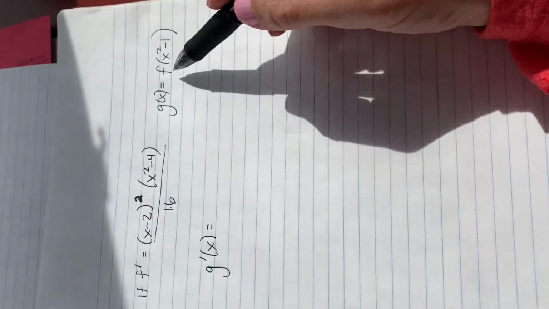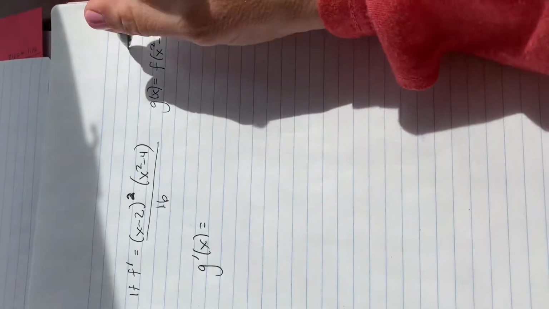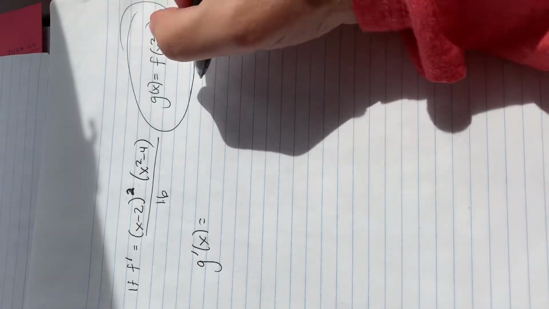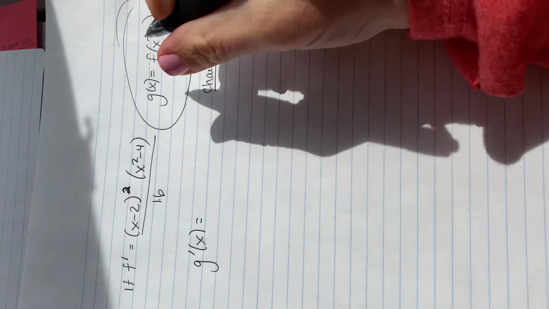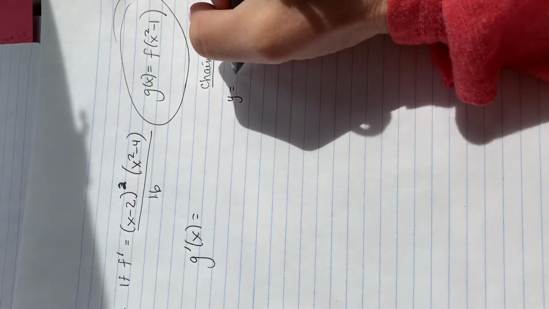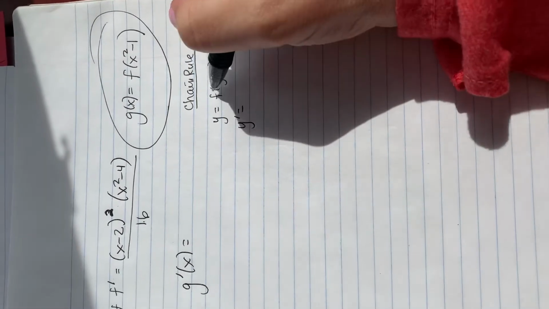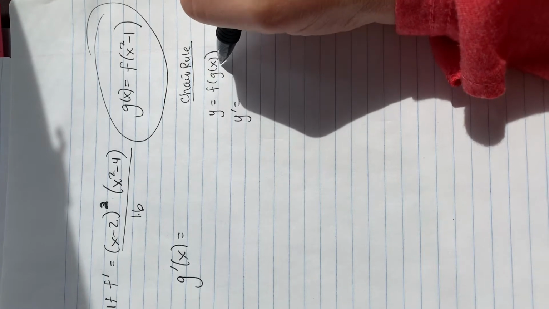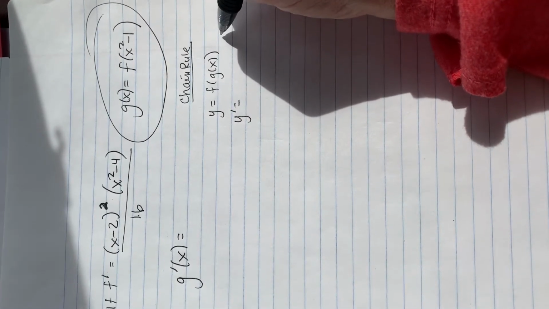I have this function that's the derivative of f, and I have this function for g, and we want the derivative of g. So, okay, this is a classic chain rule problem. To remember chain rule in general, if y equals f of g of x, the derivative of y would be take the derivative of the outermost thing with respect to what's inside times the derivative of what's inside.